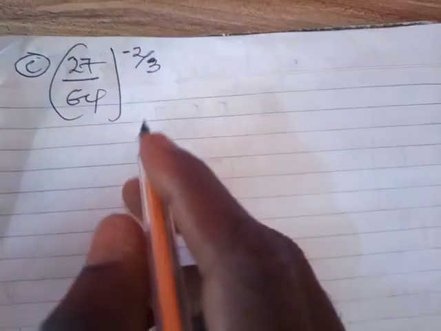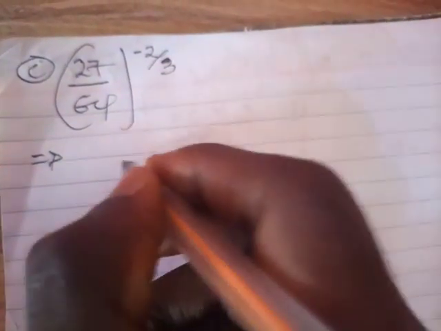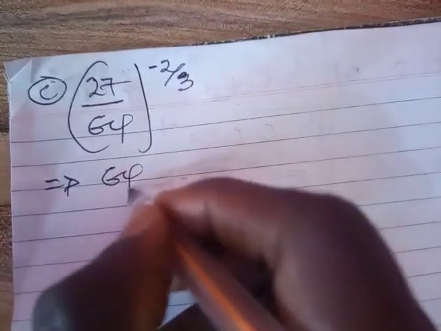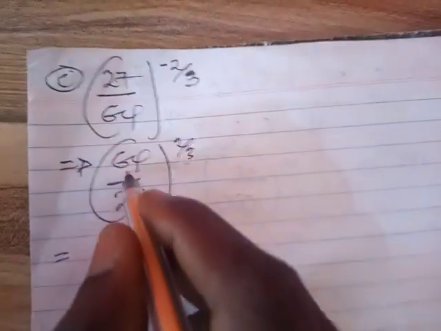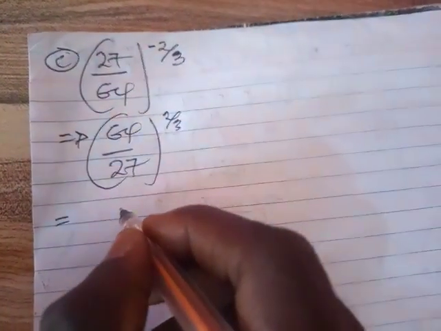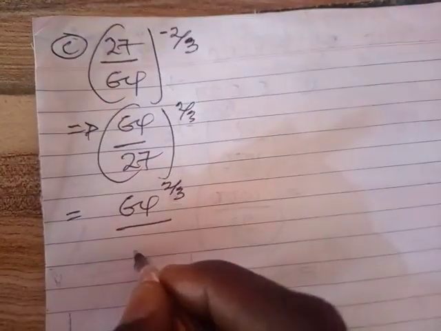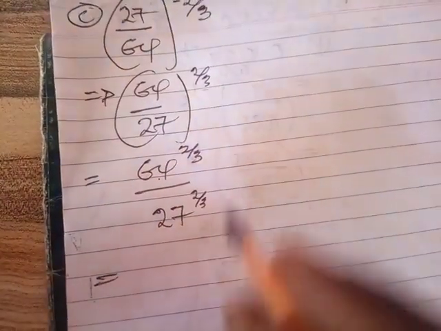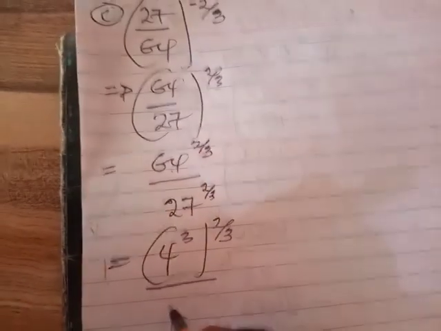Now let's look at this. 27 on 64 exponent negative 2 over 3. Because you have a negative index, you just reciprocate. So you have 64 over 27, so that this becomes a positive index. Now 64 to the 2 over 3 and 27 to the 2 over 3. Now 64 can be expressed in terms of 4, three times. 27 can be expressed in terms of 3.